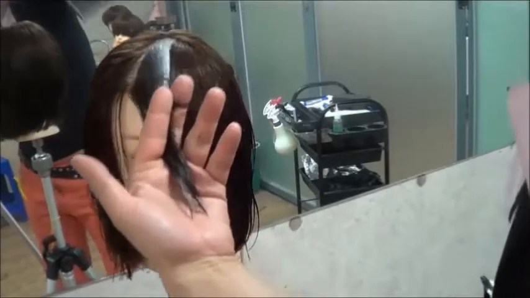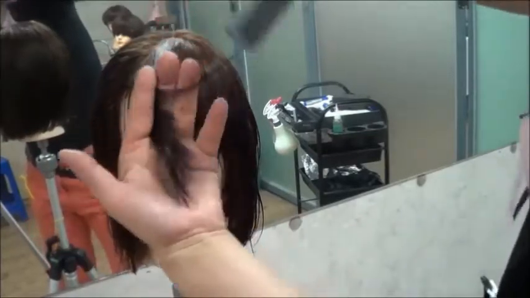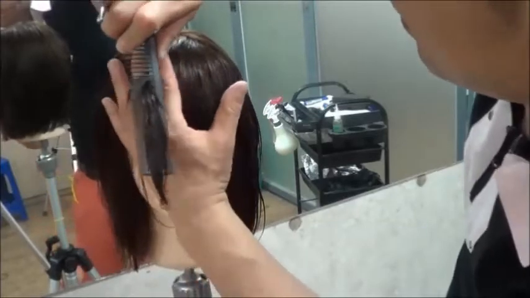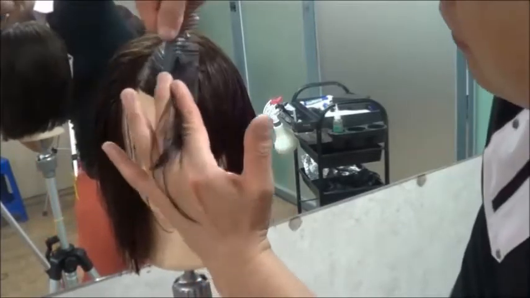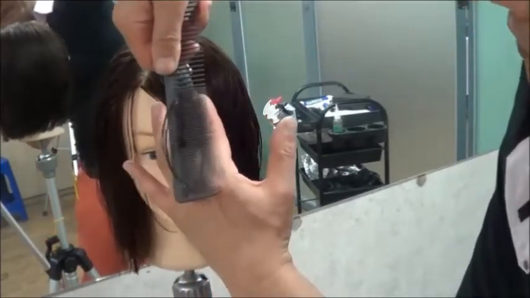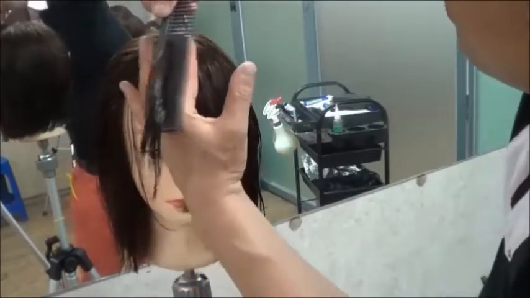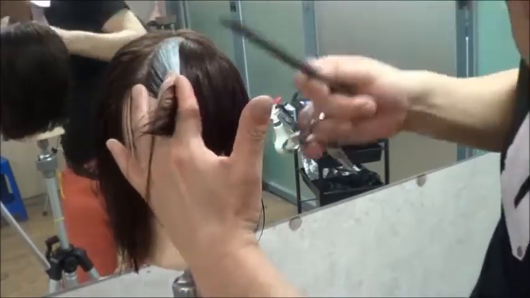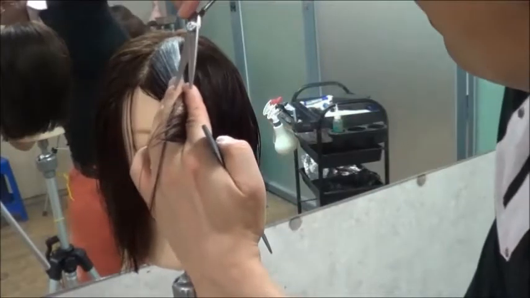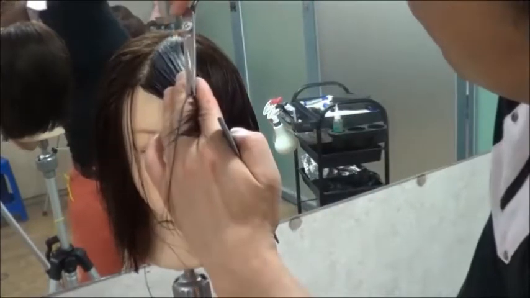Continue, keep on the side base. And the angle is like this, side people parting and side base. And then connect.